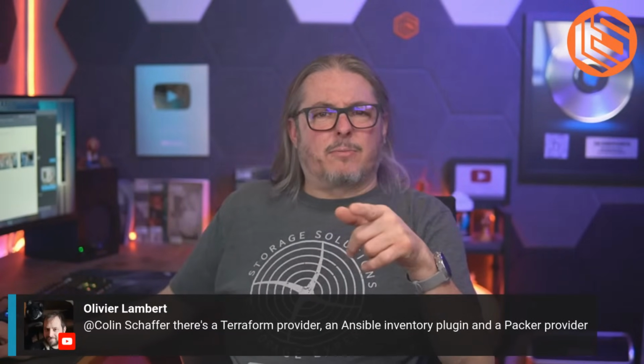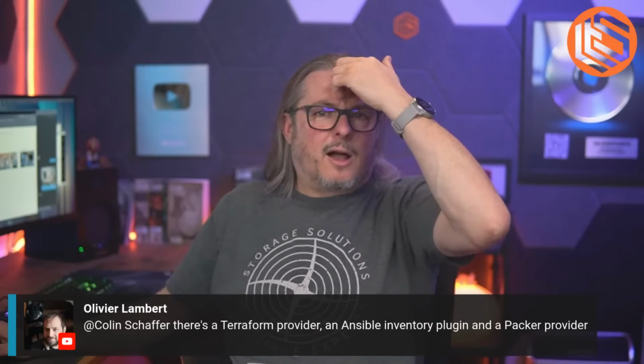Terraform provider, Ansible plugin with Packer. Packer, I think Jay from Learn Linux TV has a video on how to use Packer to create updated images and templates, but yeah.